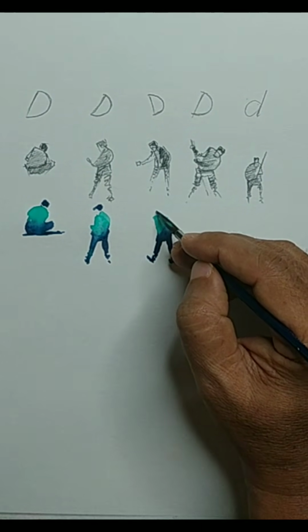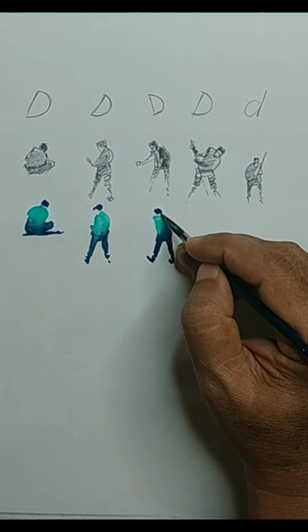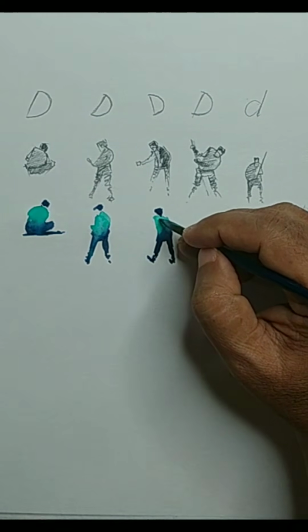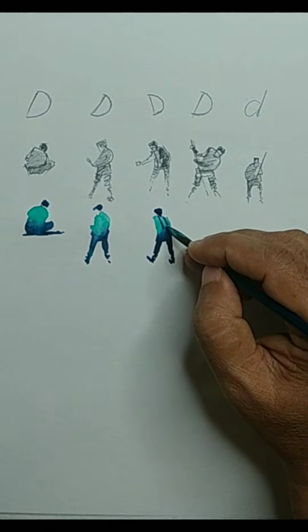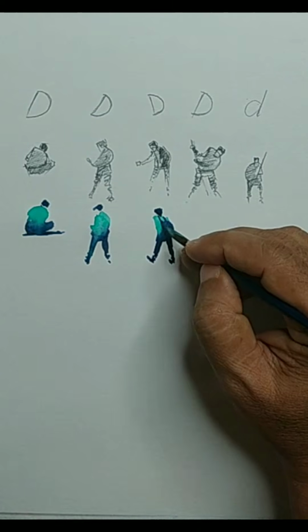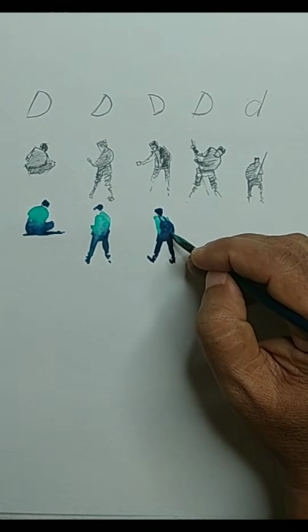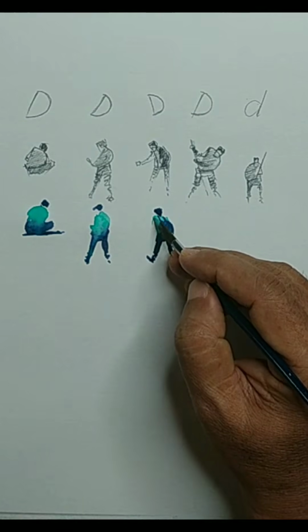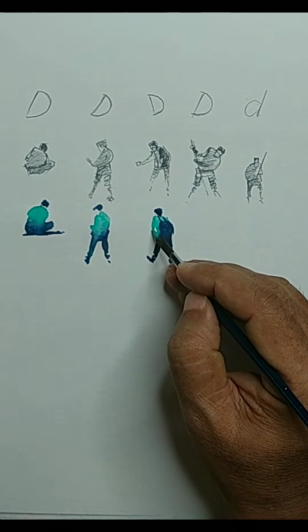Okay, so we are exercising our imagination muscles, and we are trying to come out with imaginative poses. This way of practicing, I think, will help in enhancing our imagination, and then later to come out with convincing figure poses just out of imagination without any reference.